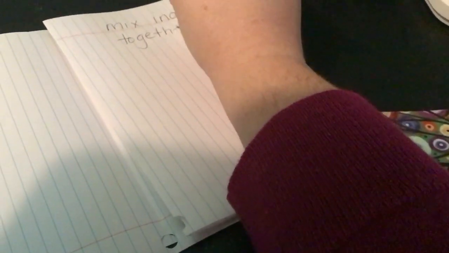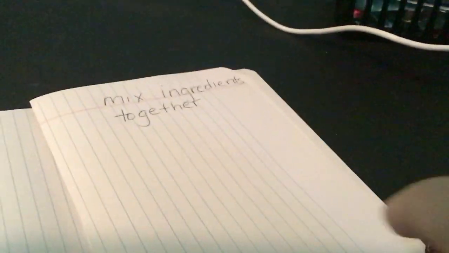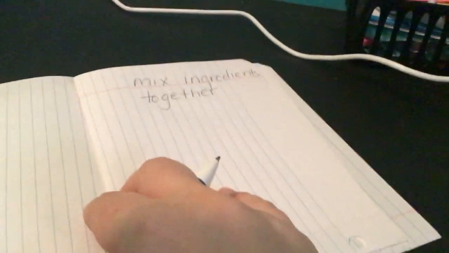Then on my second page, I'm going to write about how to mix the stuff together. So I'm going to write mix ingredients together. Do you see how I'm really thinking about my story and I'm breaking down those parts? So I need my ingredients. Then I'm going to talk about how to mix it all together. And because it's a cake, I think I'm going to write about how to decorate.